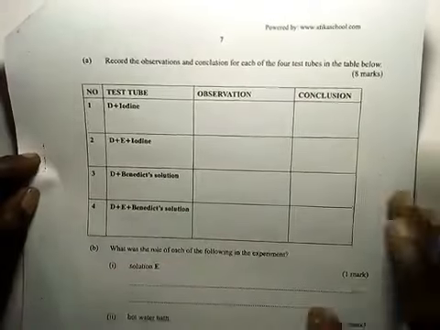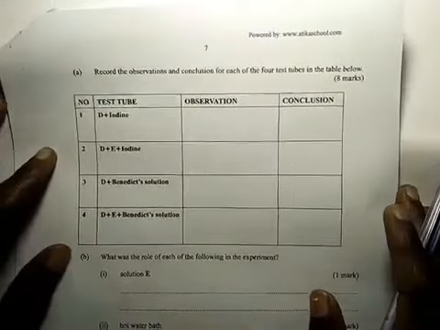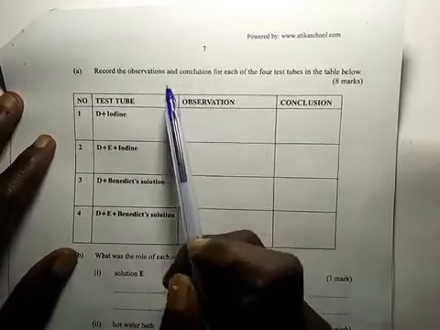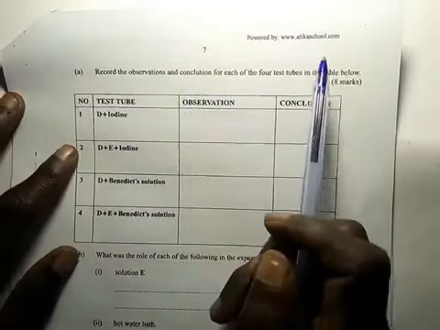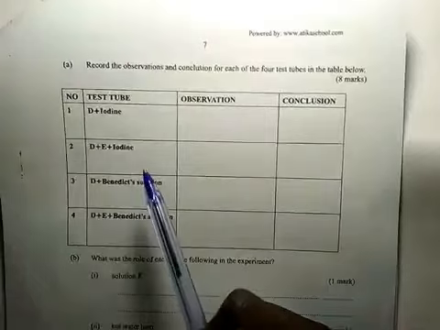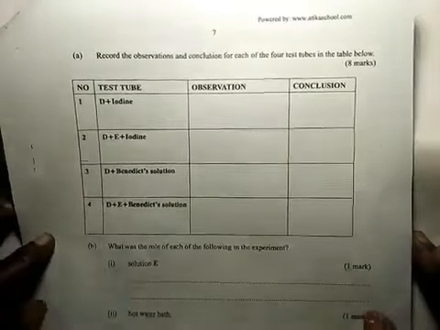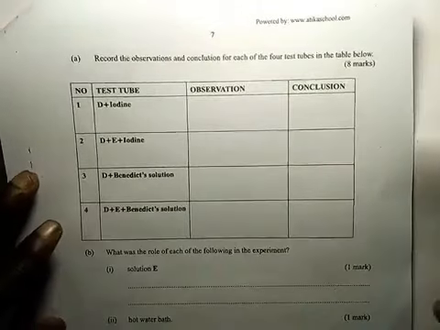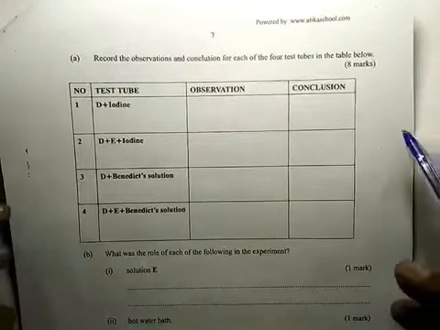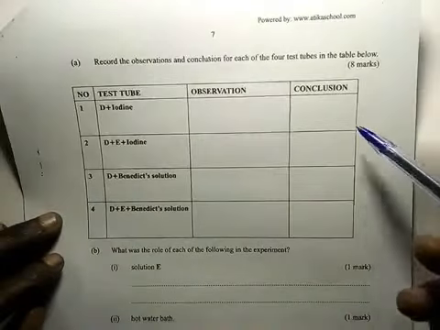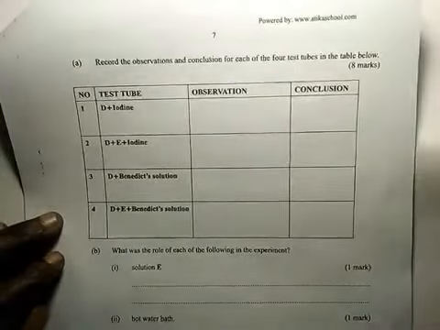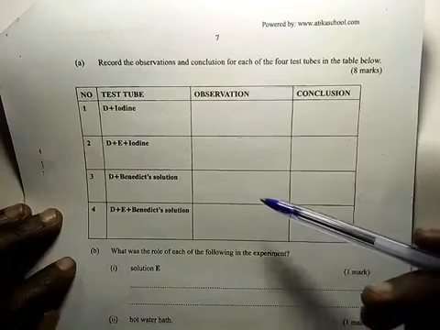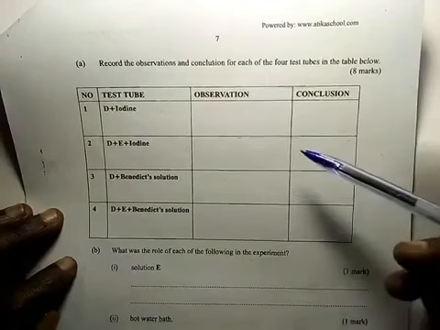Now here we are lucky because we are not told to write the procedure. We are only told to write the observation and conclusion. A student is able to know what is being tested because you have been given starch, iodine, and reducing sugar and Benedict. Therefore, students should be able to understand this is testing for reducing sugar and starch.